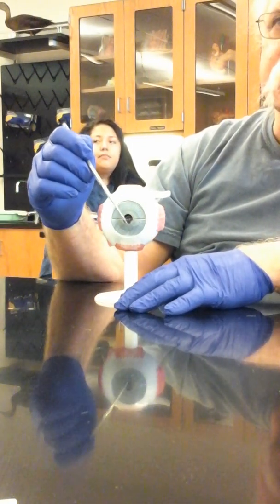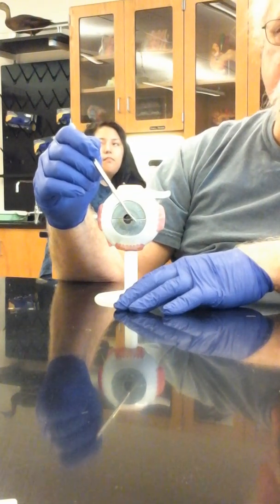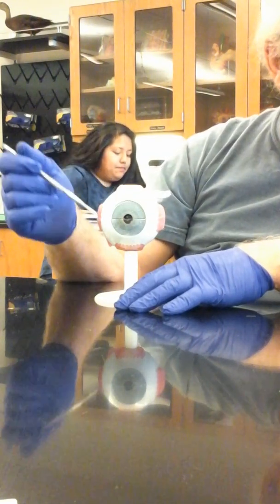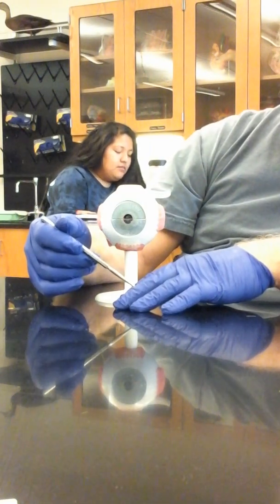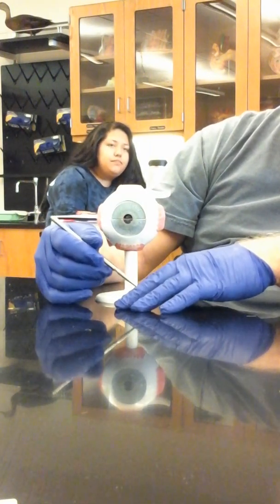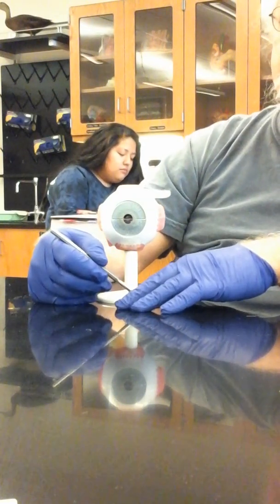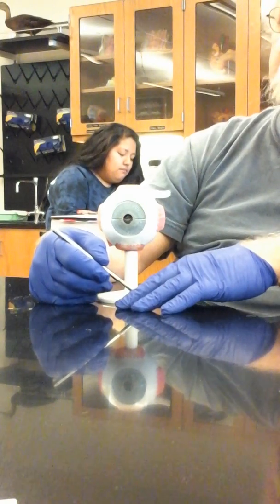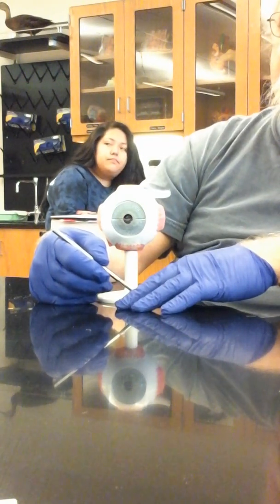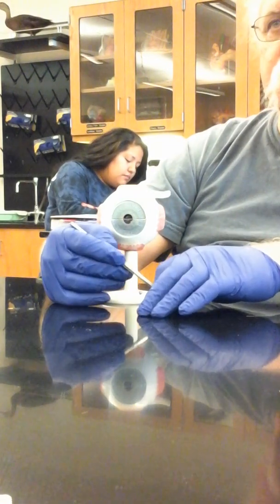The area in front here is the anterior chamber. Can you find it? Anterior segment. Okay, same thing. Actually, there's a slight difference. We'll go with the anterior segment. The anterior segment contains a fluid.